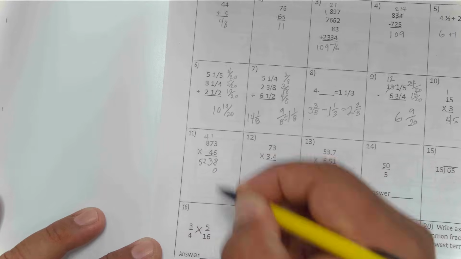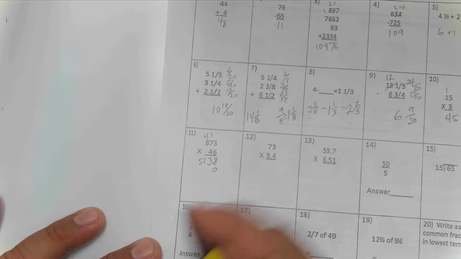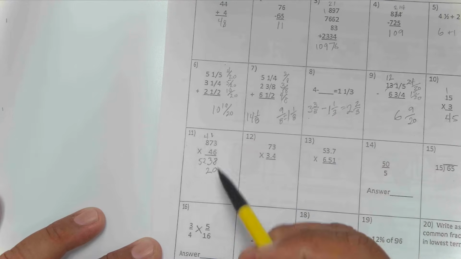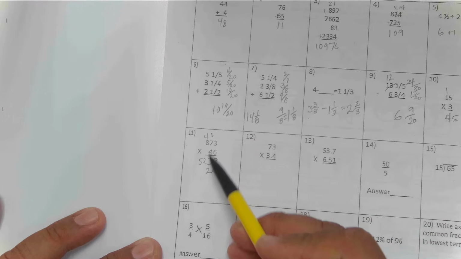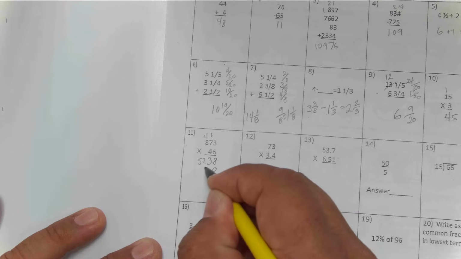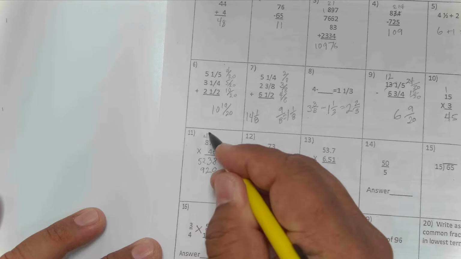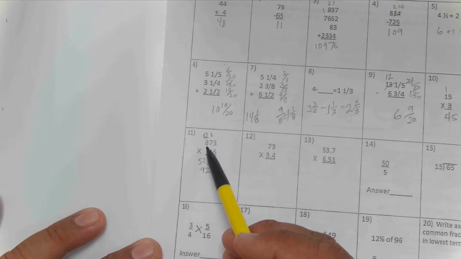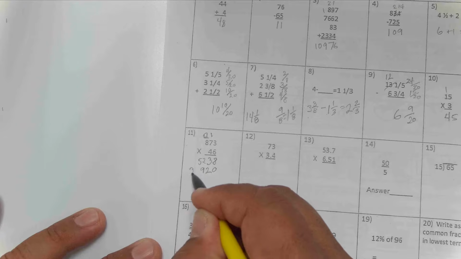Placeholder of a 0. 4 times 3 is 12, carry the 1. 4 times 7 is equal to 28, plus 1 is 29, carry the 2. 4 times 8 is 32, plus 2 is 34.